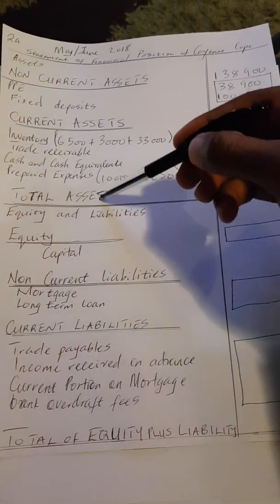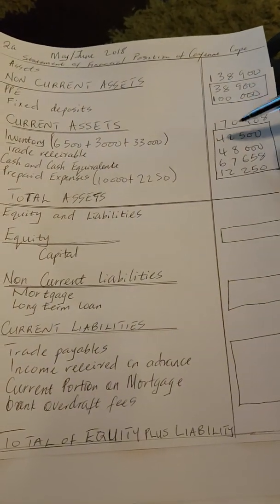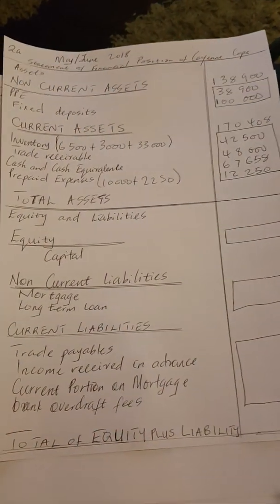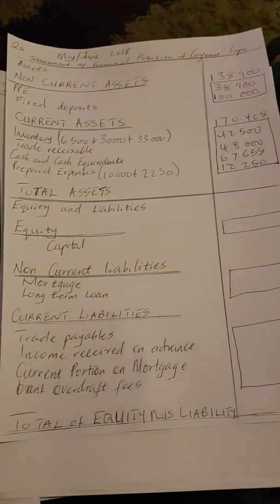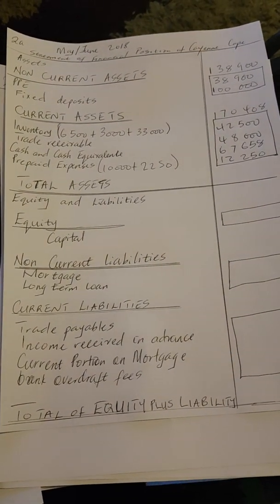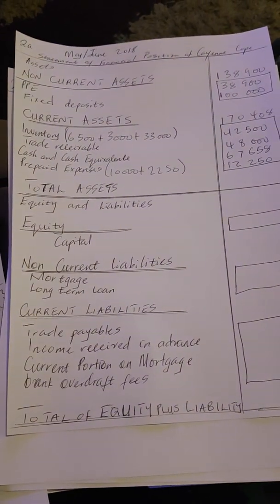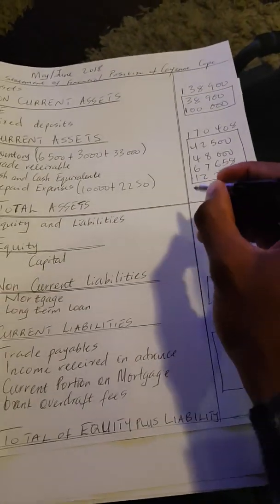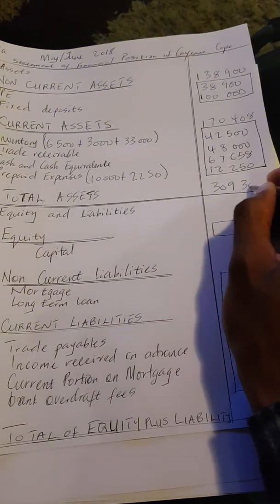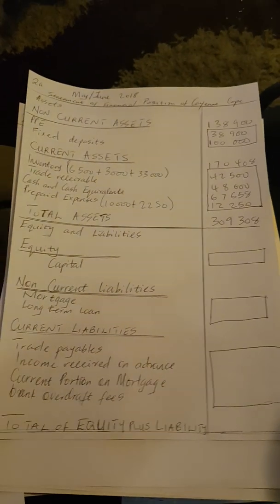Now to get the total of assets, we must say current assets plus non-current assets. So current assets is 170,408 plus 138,900. So how much will you get for the total assets? Total assets will amount to 309,308. So this will be our total assets.